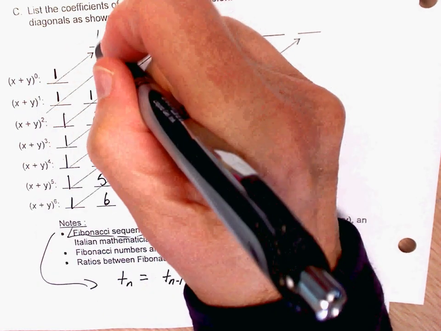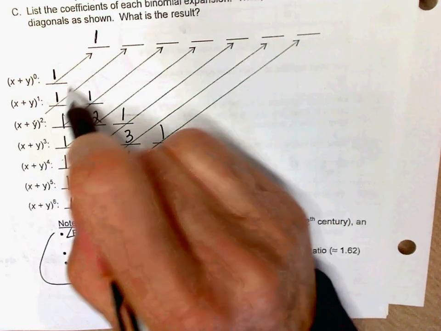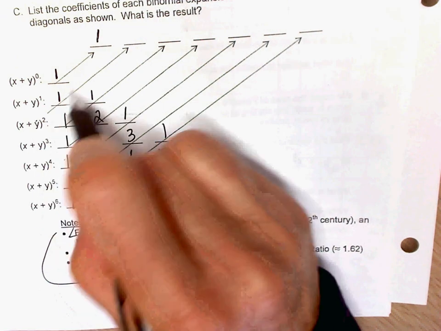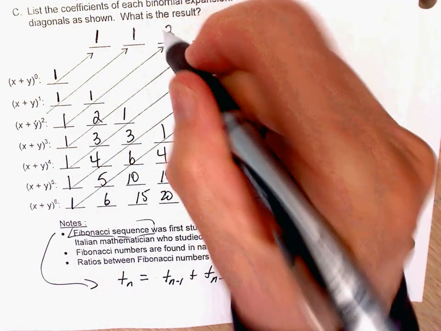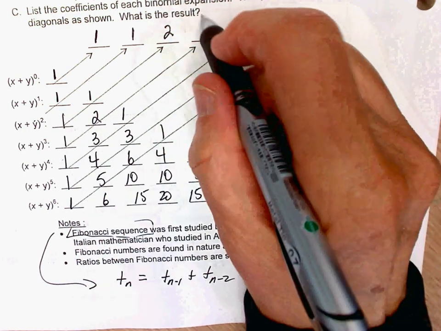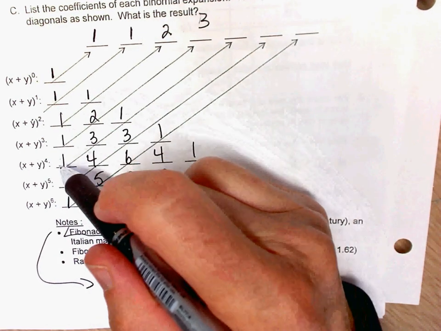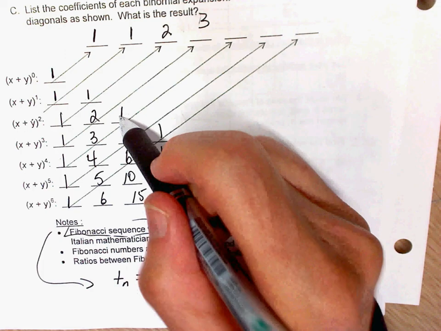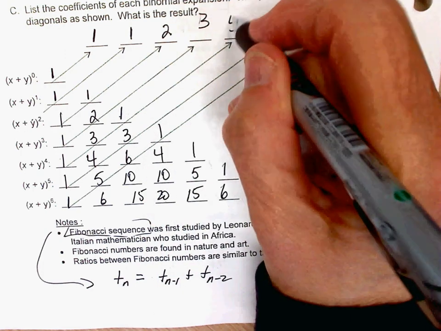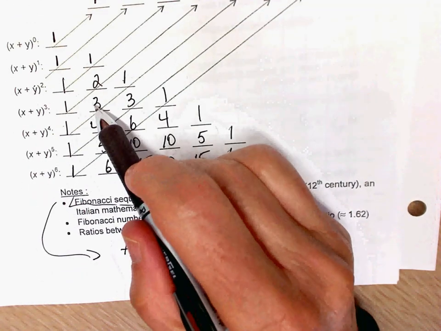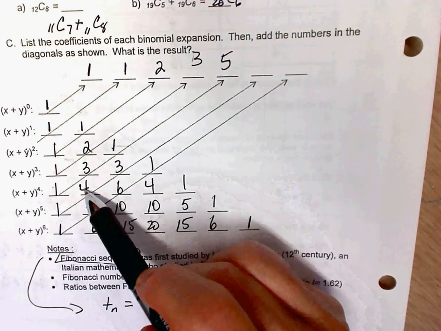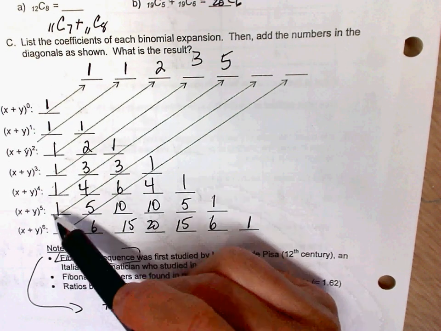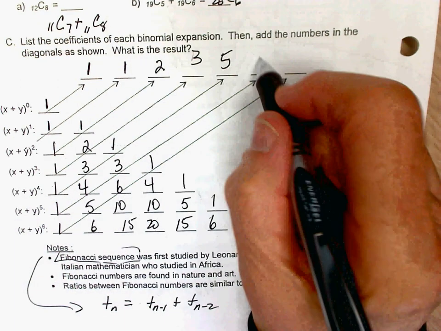There's only one term here. 1 plus 1 is 2. 1 plus 2 is 3. 1 plus 3 plus 1 is 5. 1 plus 4 plus 3 is 8. That's 12 plus 1 is 13.